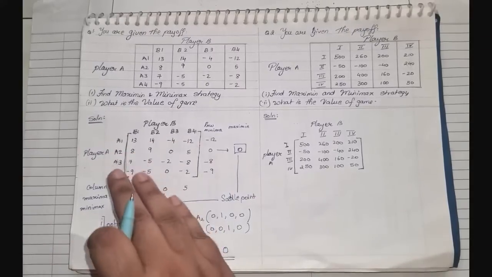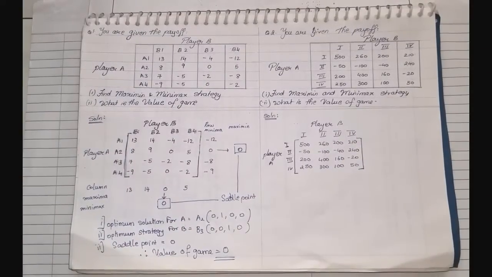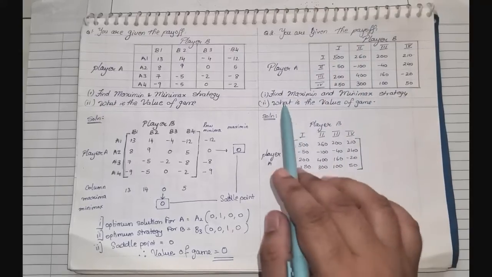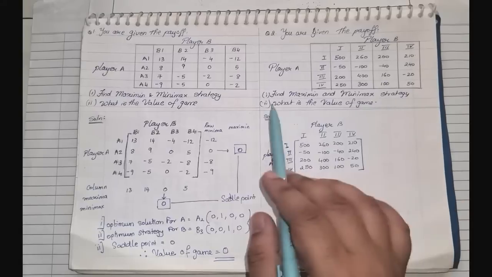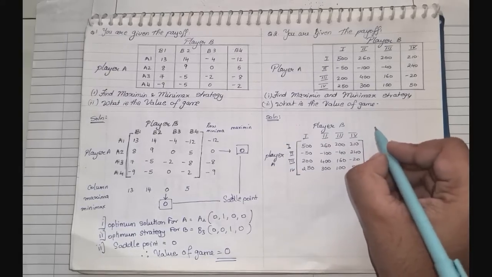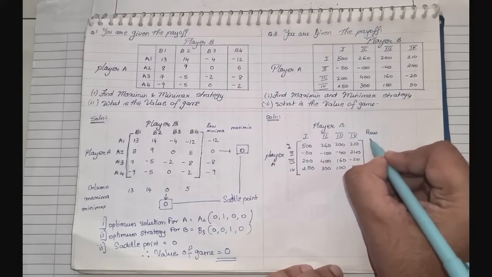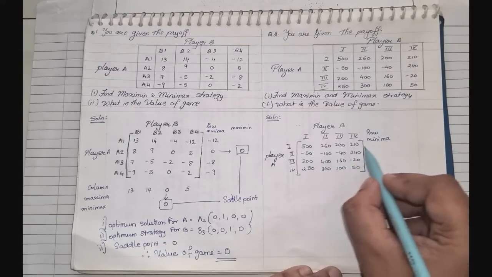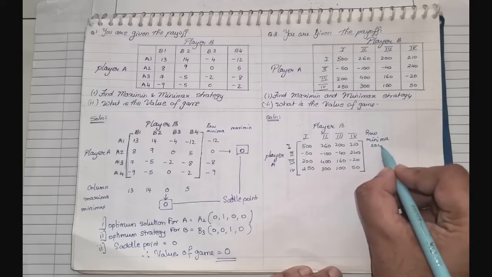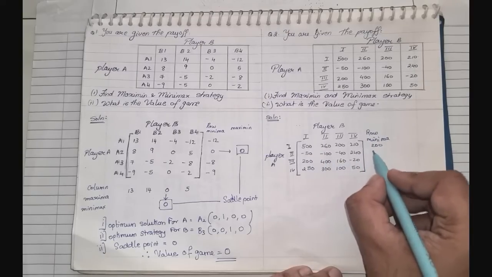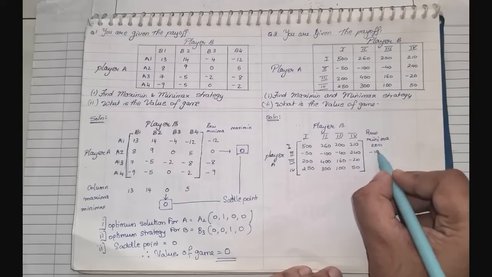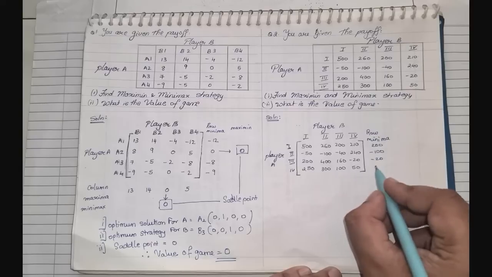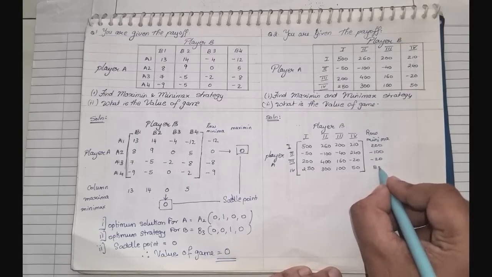Okay, now similarly let us start with the next sum. You are given the payoff. Again we have player A, player B, and various strategies are given. Find the maximin and minimax strategy and what will be the value of the game. Step number 1, we need to first find row minima. In the first row, the lowest value is 200. In the second row, the lowest value is negative 100. In third, the lowest value is negative 20. In fourth, the lowest value is 50.